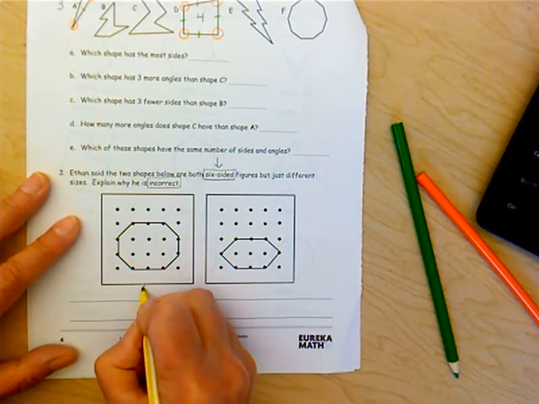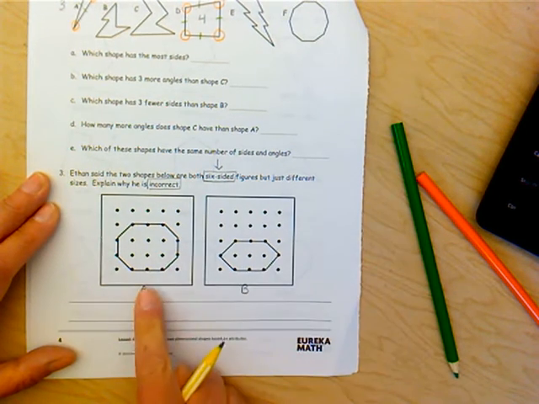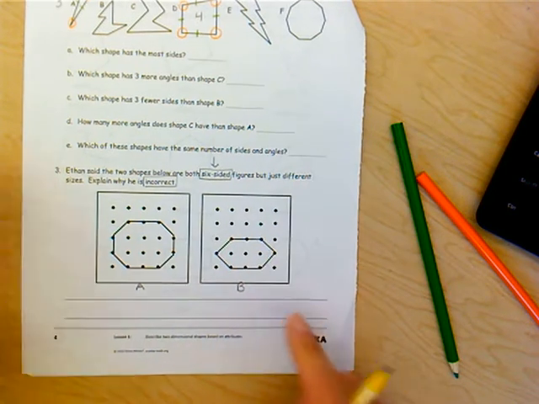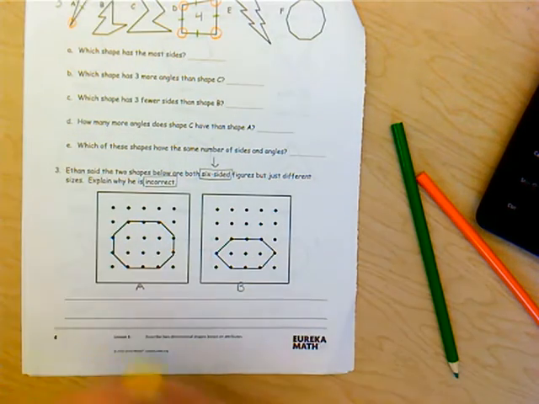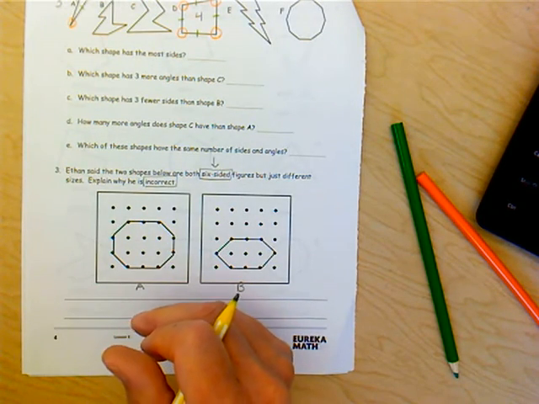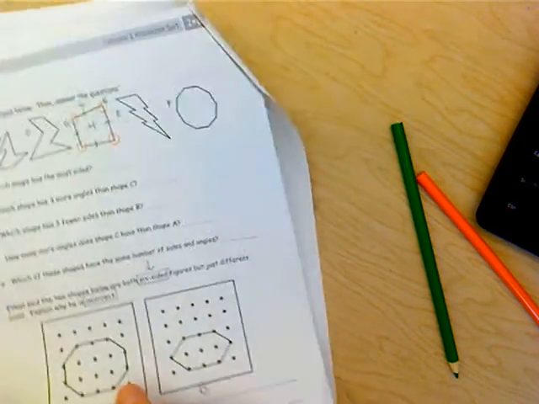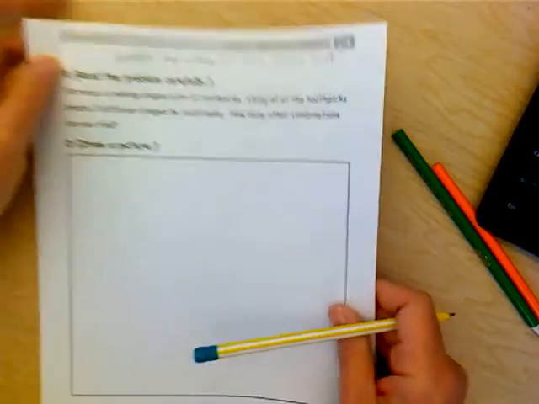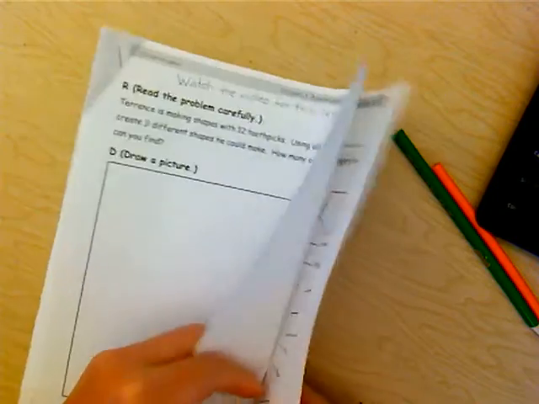I'm going to call this polygon A, and I'm going to call this polygon B. So think about what you have with polygon A and what you have with polygon B. All right, hang on just a second. Let me make sure that I am not missing things that are important here. And then after you get finished with that, then I would like you to come back. There's the exit ticket right there. Then I would like you to come back to the application problem after you have done all of this work.